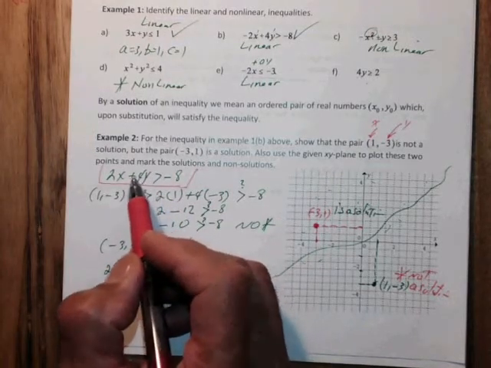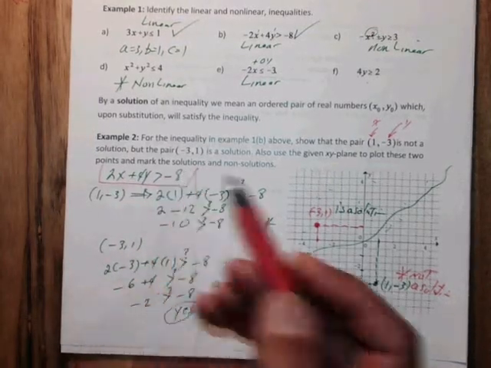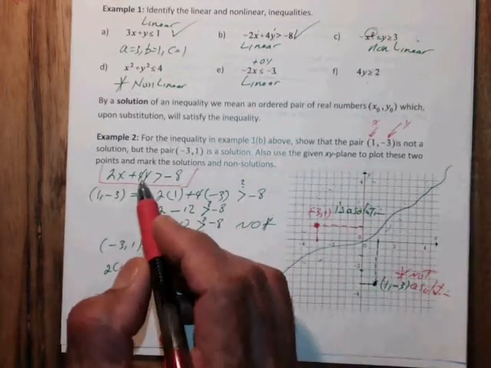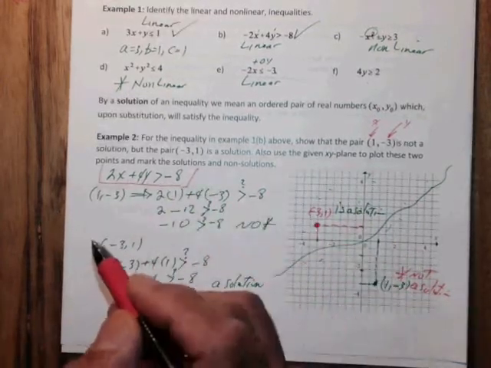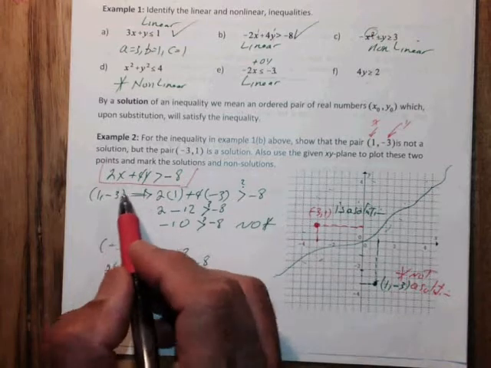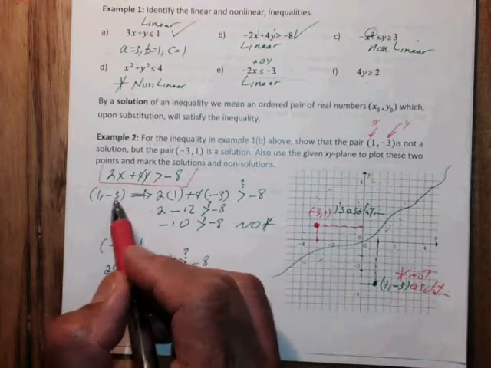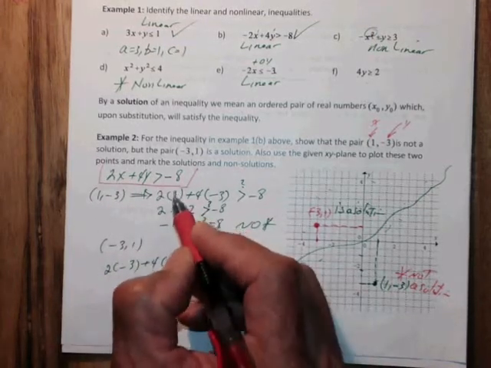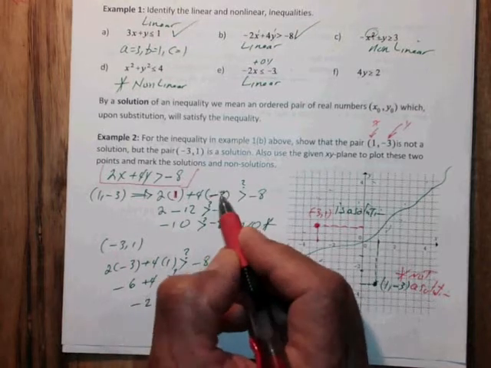If we get left side bigger than negative 8, then we say it's a solution. If it's not, then it's not a solution. Let's see what happens. Replace x by 1 and y by negative 3.